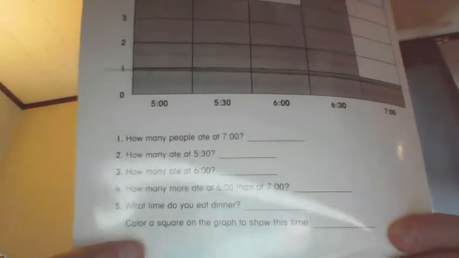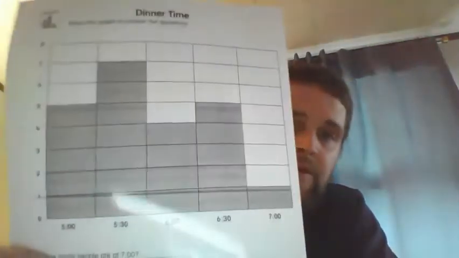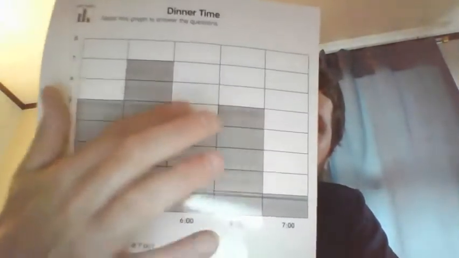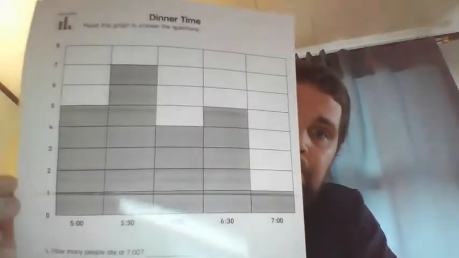All right, and the last one, Khalil. What time do you eat dinner? And color a square in the graph that showed this time. So obviously you're not going to color in, but think about what time you would eat dinner, and then think about where you would color it in on the graph. Okay, me personally, I usually eat at about 6 o'clock, so I would end up coloring in this box right here. All right. So good job with that, Khalil.